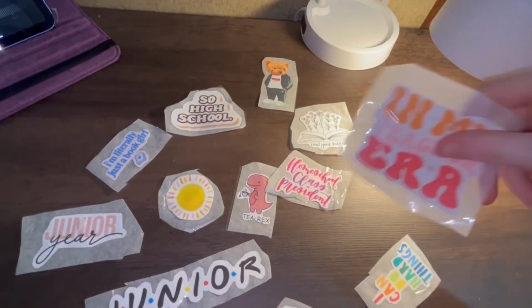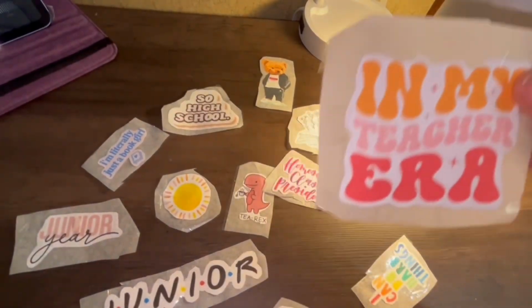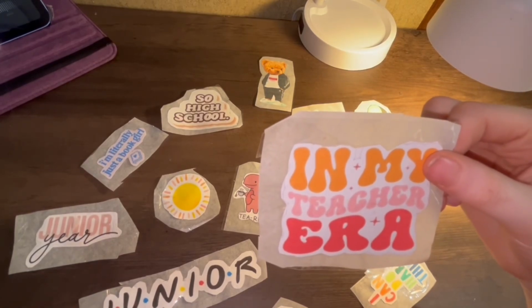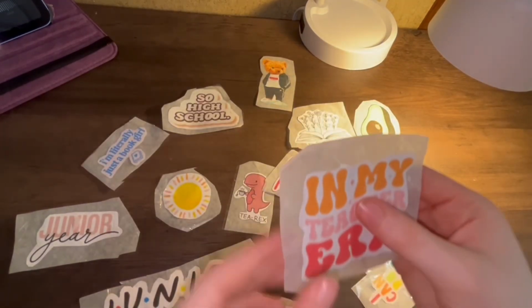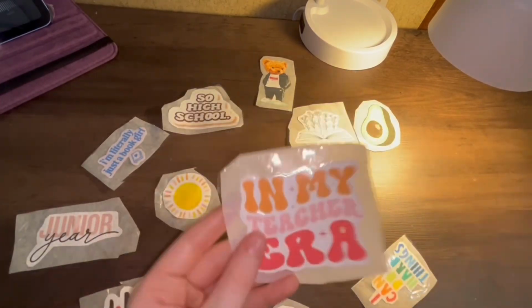Guys, this whole time I thought this said "in my teenager era" because, you know, I'm 16, but y'all, it says "in my teacher era." This is really embarrassing. I'm literally not a teacher, so that's so funny. I thought I was eating with this little sticker, and it doesn't even say that. I don't know why I couldn't tell that it didn't say that.